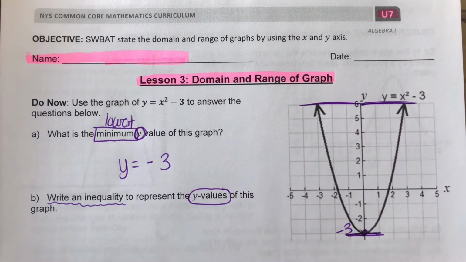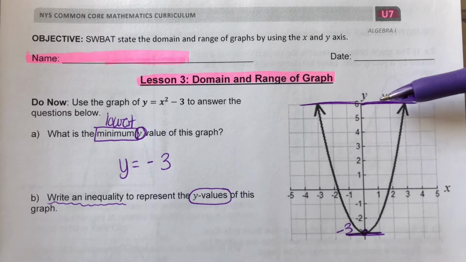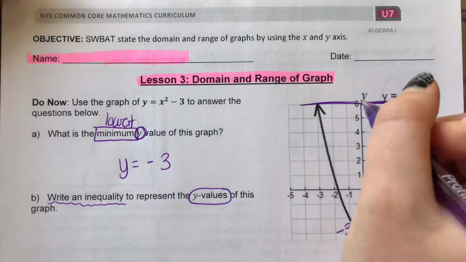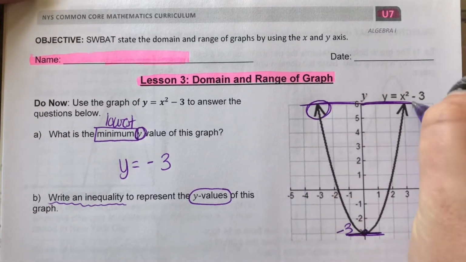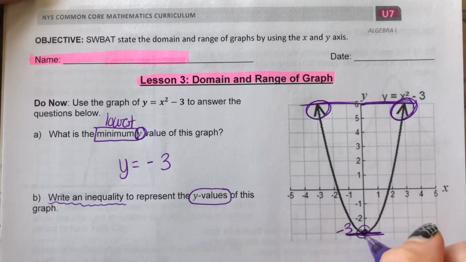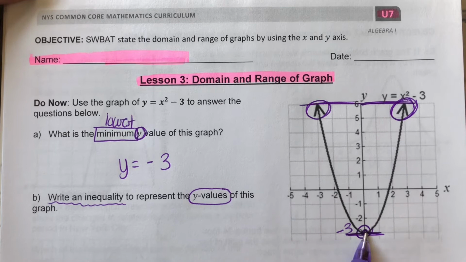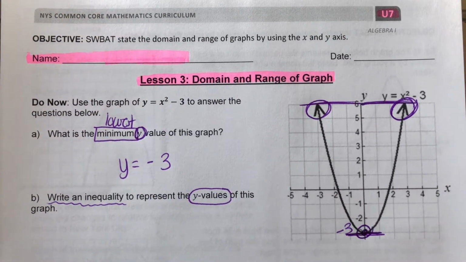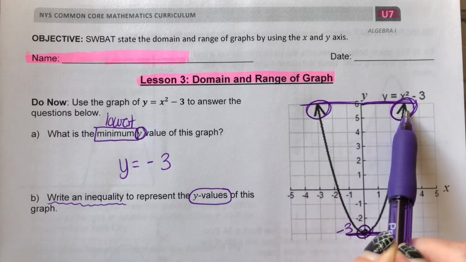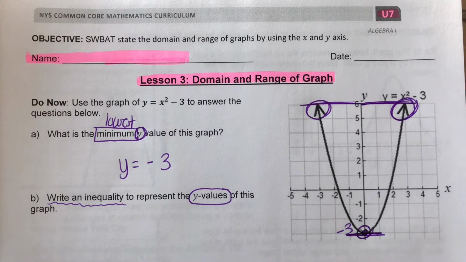A lot of you might right now be thinking that 6 is going to be my maximum value, but I have to look at the graph itself. Just like when I looked at my minimum, I looked at the lowest y value on my graph. -3 was my lowest y value. If I look at the largest, my maximum y value on the graph, it's actually an arrow. Arrows represent infinity because it's going on forever.